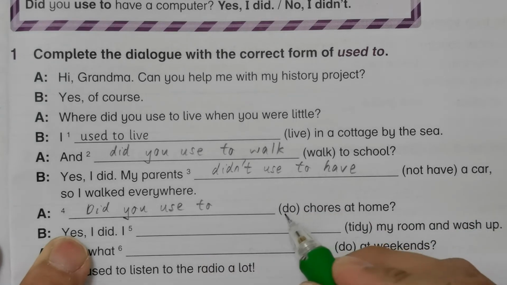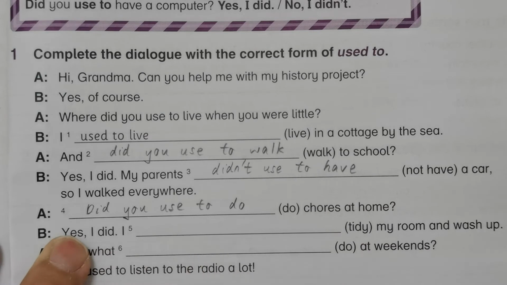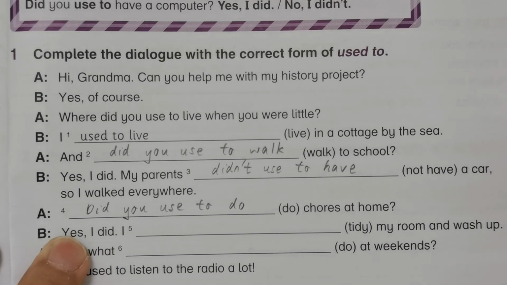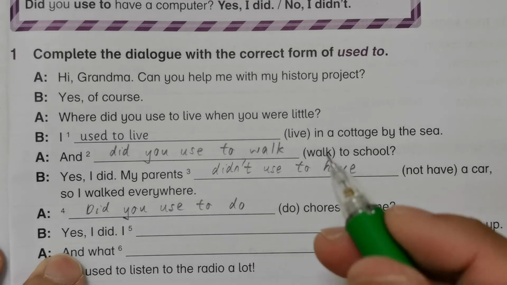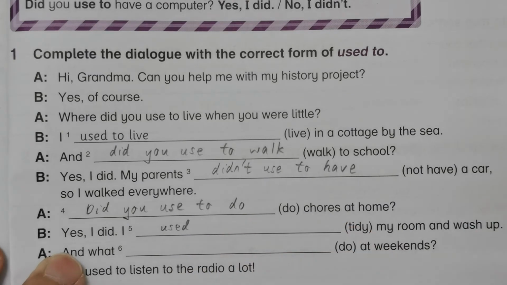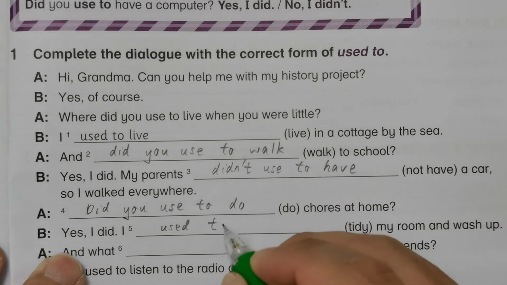And then we have our verb here. So did you use to do chores at home? Yes, I did. And then I, so this is a verb. I used to, so this one is an affirmative form.